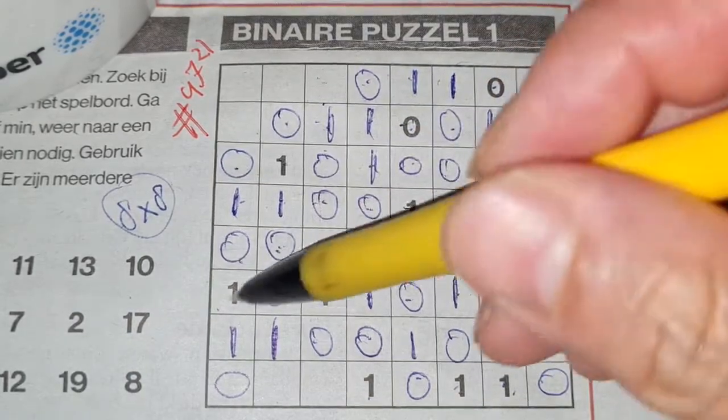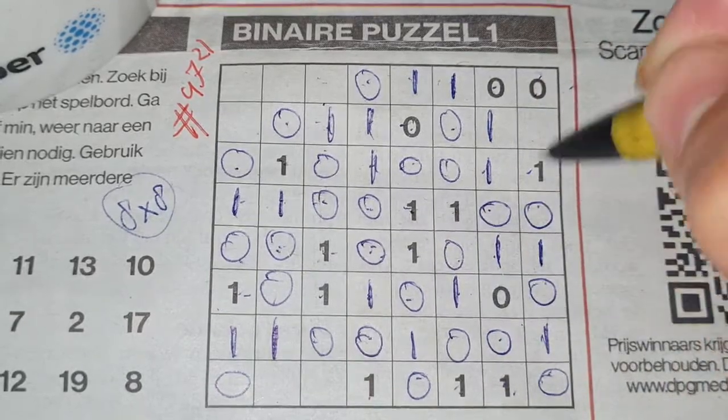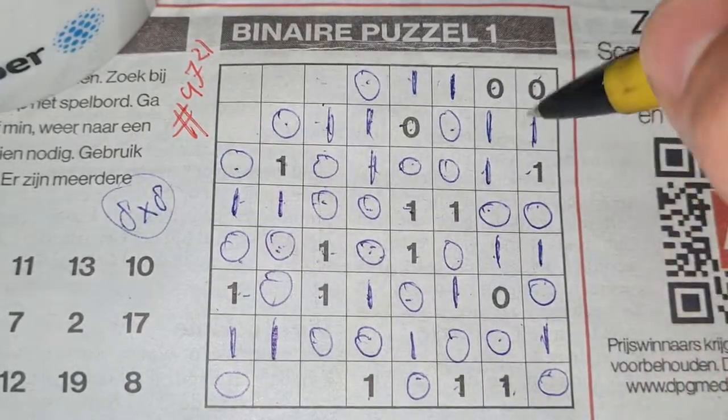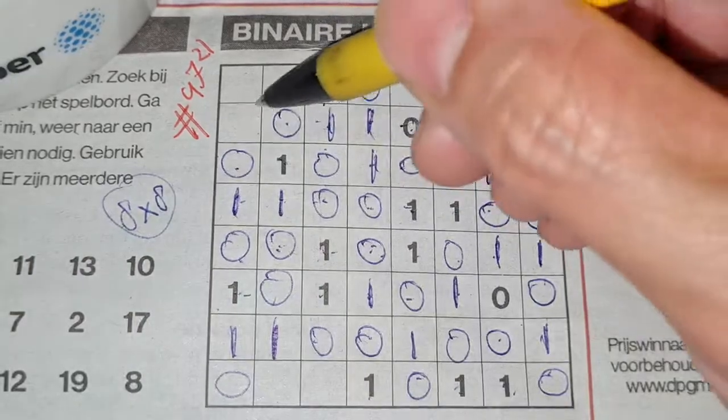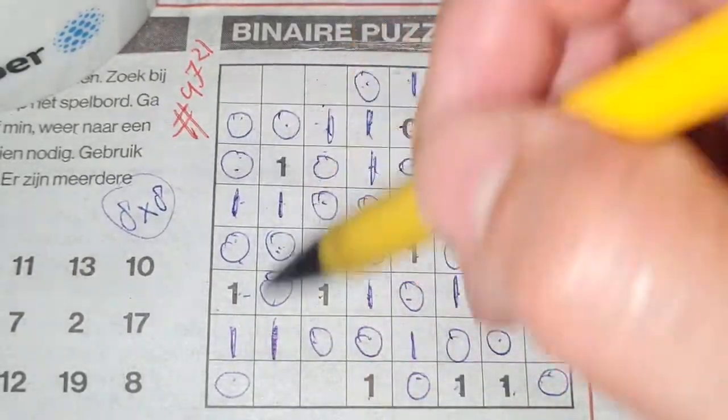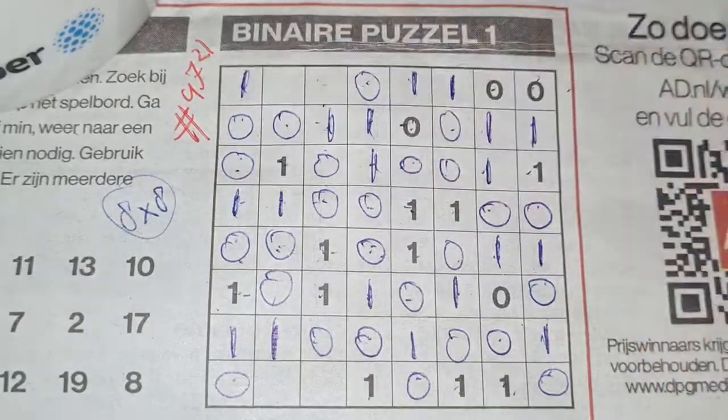4 ones we have here, so the rest are O's. 4 O's we have here, so the rest are ones. 4 ones we have here, so the rest are O's. 4 O's we have here, so the rest are ones.